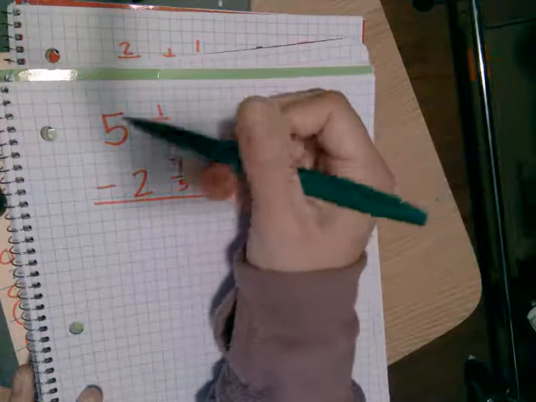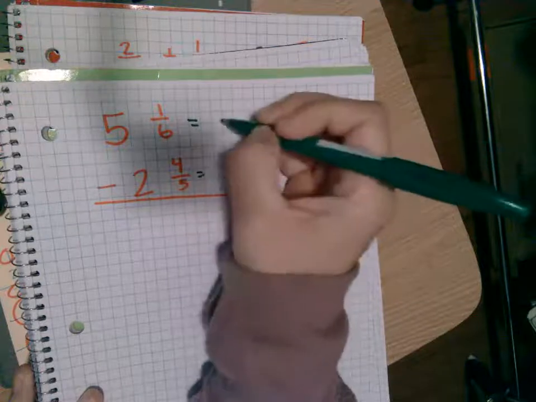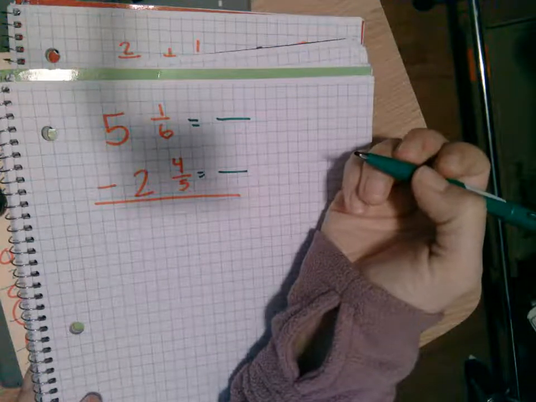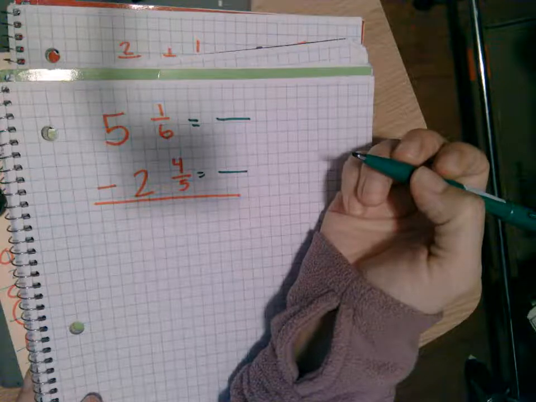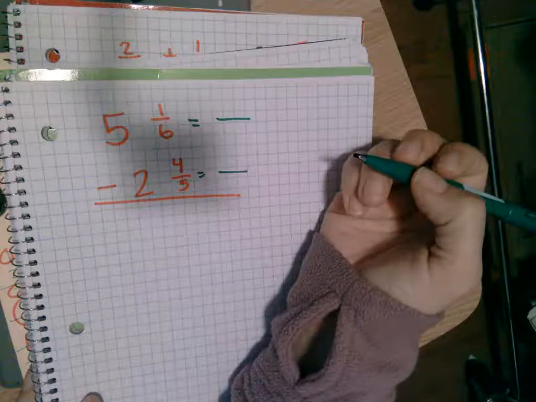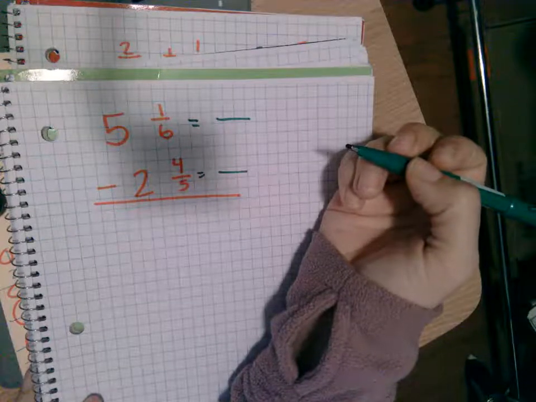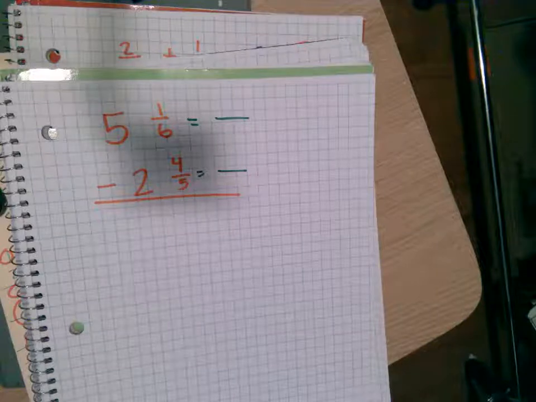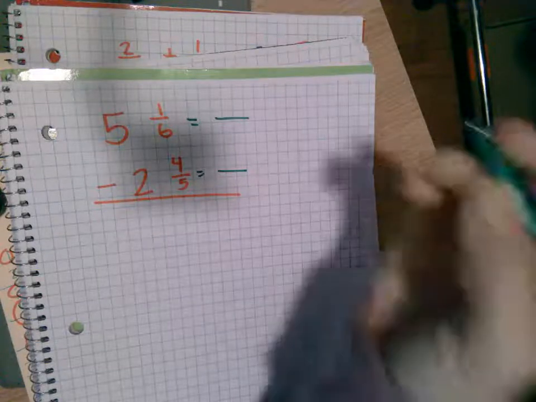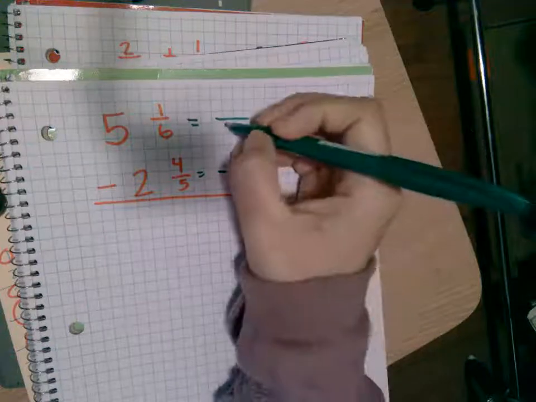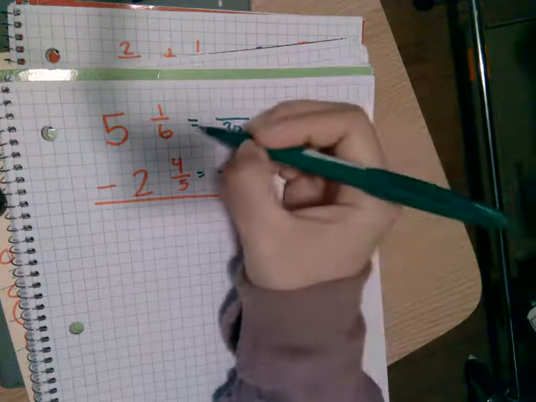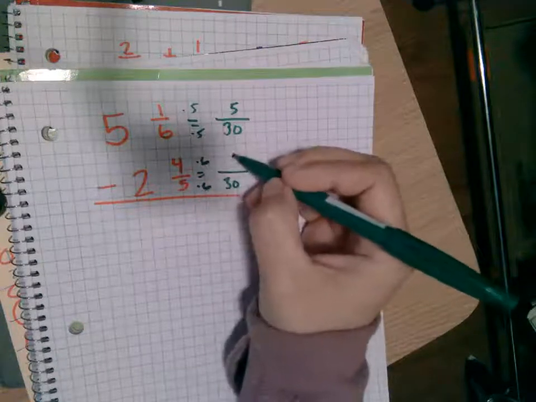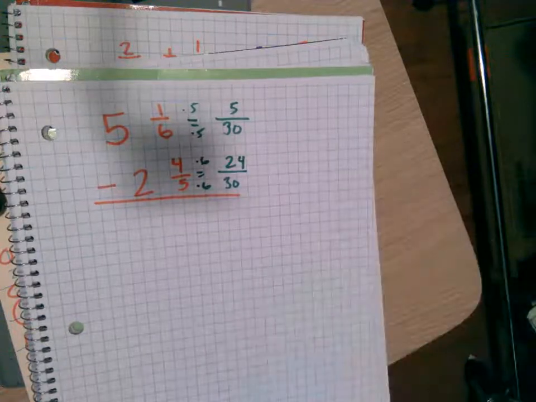So that means we're going to keep the whole numbers and we're going to change these into common denominators. What's my common denominator between 6 and 5? Yes, you can still do B. I'll probably do B in a second. What's our common denominator between 6 and 5? 30. So times 5, times 6 is 24.